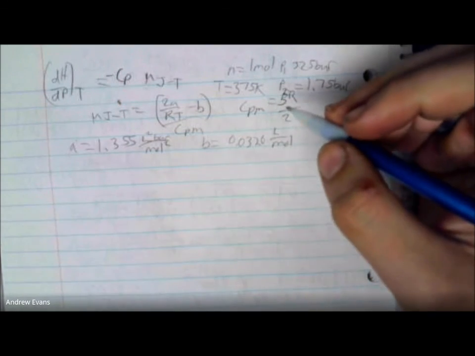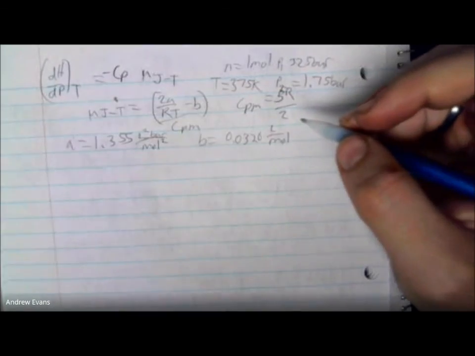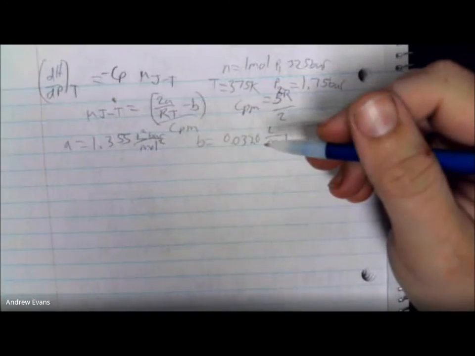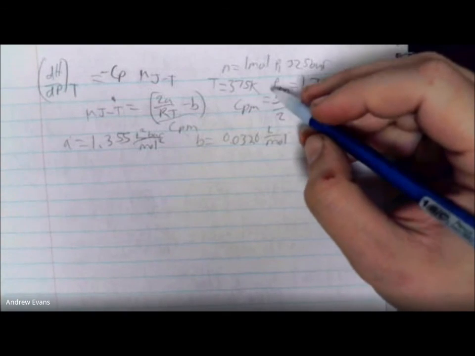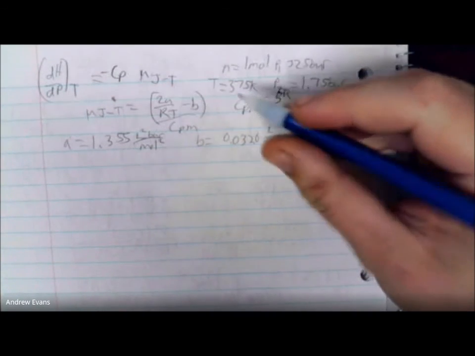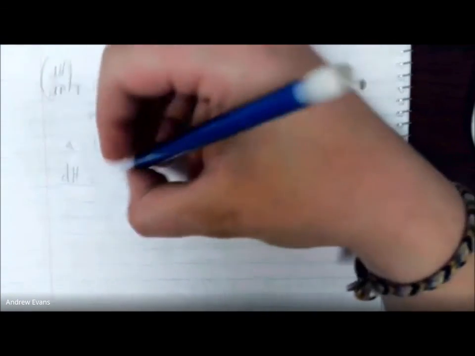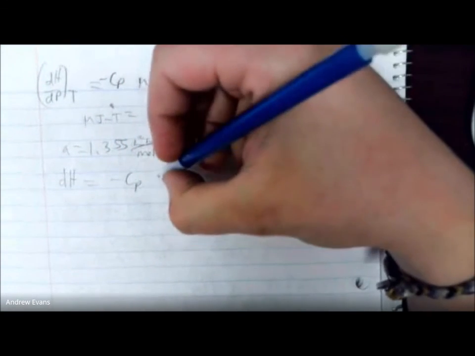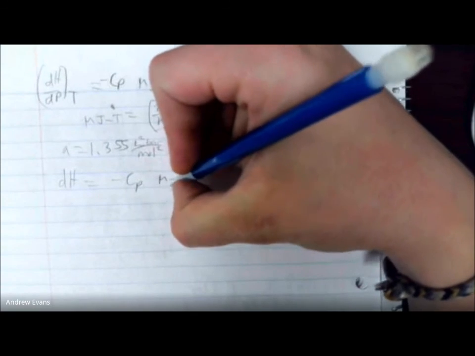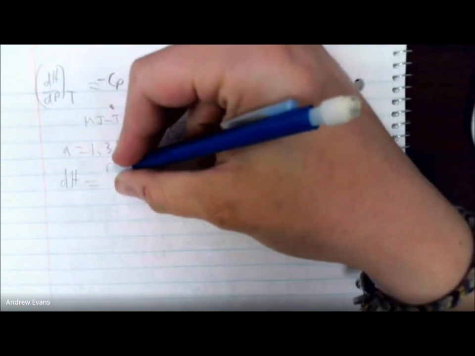Now, because of this, let's set that up. UJT is this. C sub P is that. Then we can set that dH is equal to negative C sub P mu JT dP. We're going to integrate this.